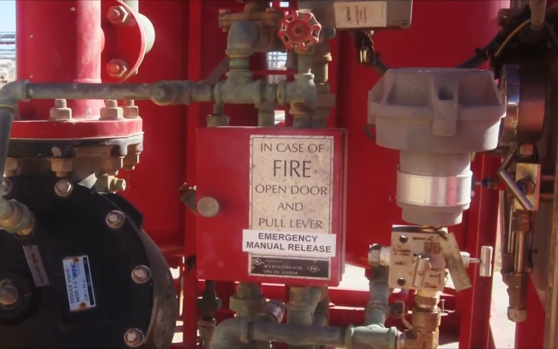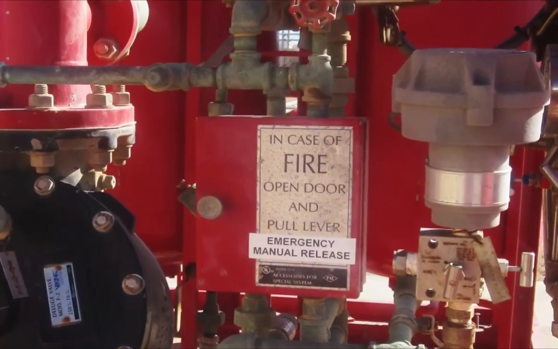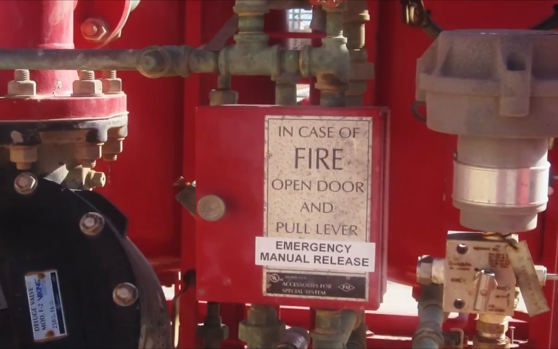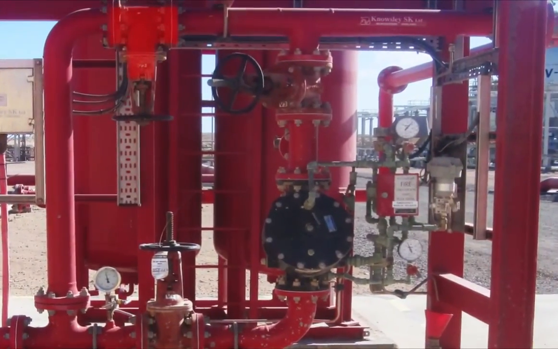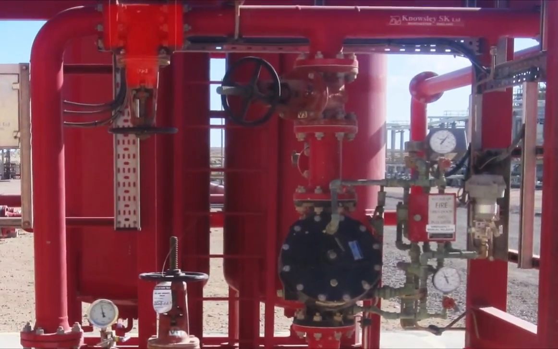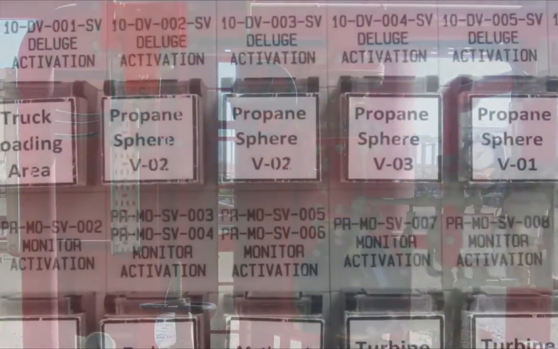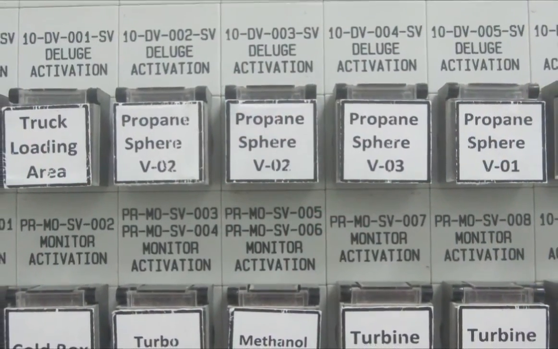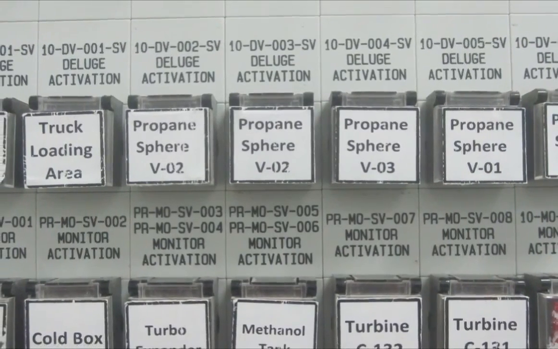For all the deluge skids, they can be activated manually on site using the emergency release valve or by using the bypass valve in case the deluge valve is in maintenance. Also, all the skids can be operated manually from the control room by the push button.